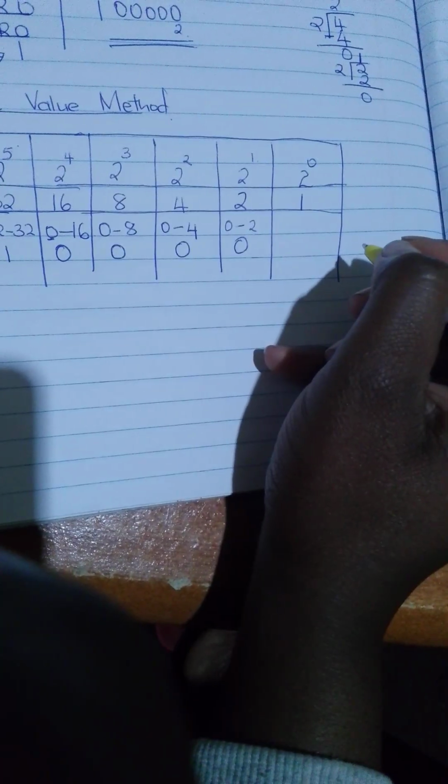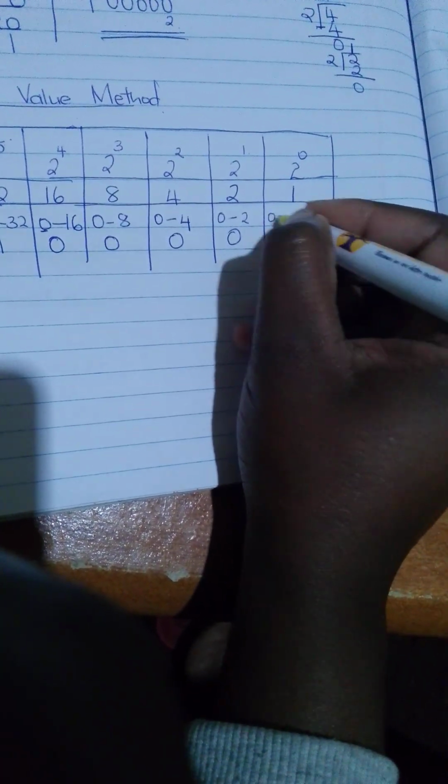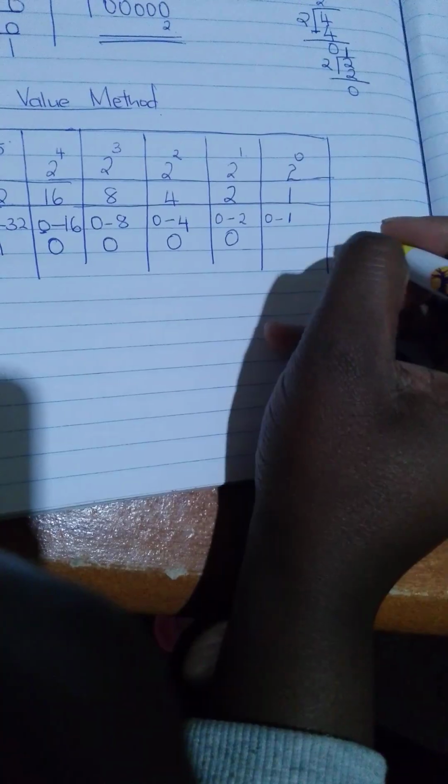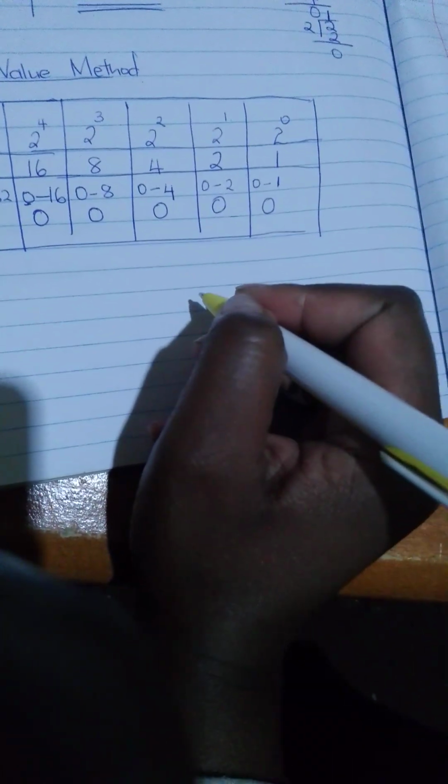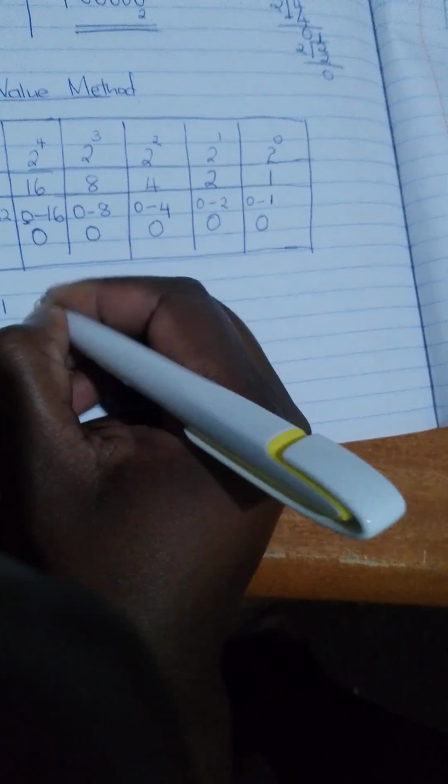So we go again to 0, minus 2. Can we subtract? No. So we write 0. Finally, 0. Can we subtract 1? No. So finally, our number is 1 0 0 0 0 0 base 2.